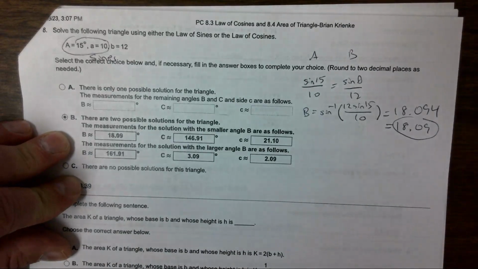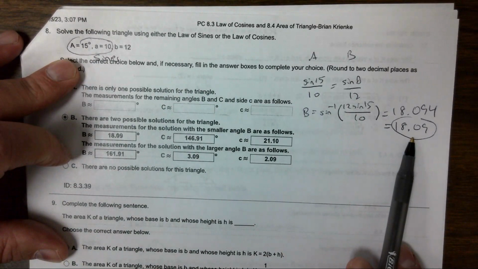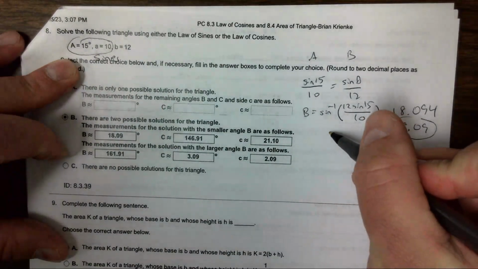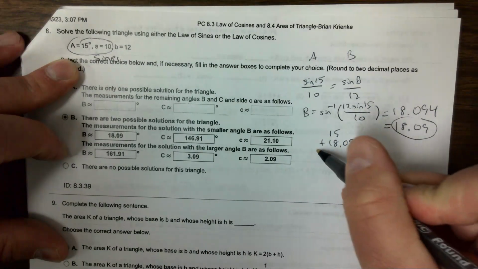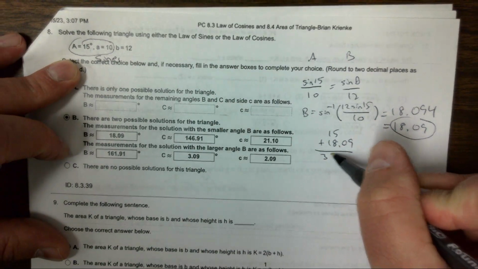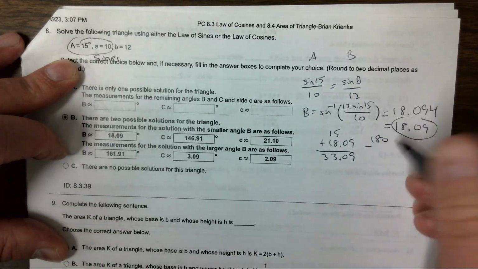Okay, so now that we know one angle was 15 and this angle is 18, add those together. And subtract from 180.